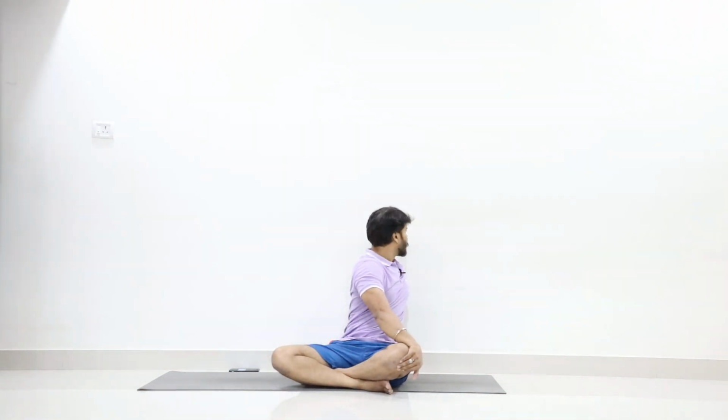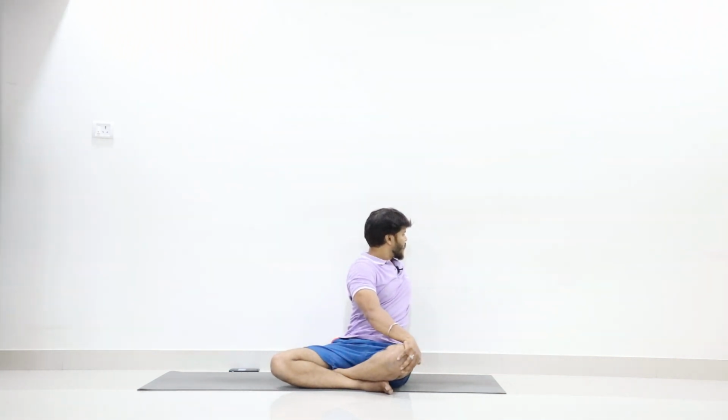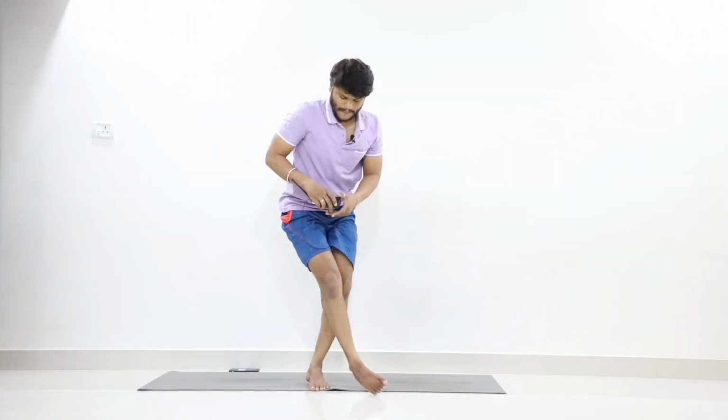Hands forward as you inhale. Now twist to the opposite side. Expand your left shoulder, look back and stay. 1, 2, 3, 4, 5, 6, 7, 8, 9, 10. Hands forward as you inhale. Drop your hands and come to standing position.